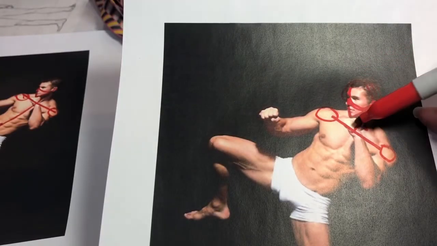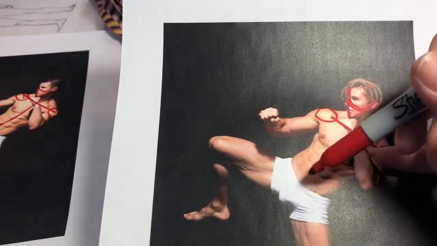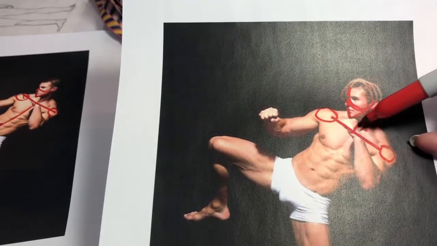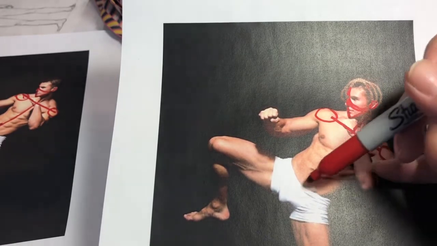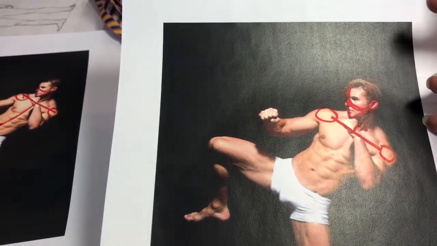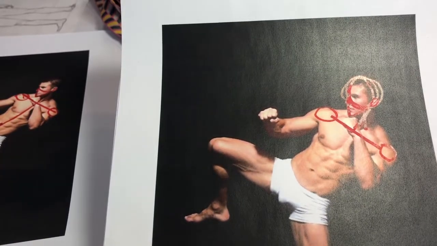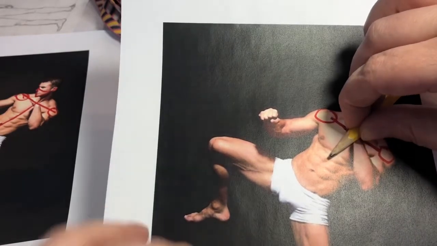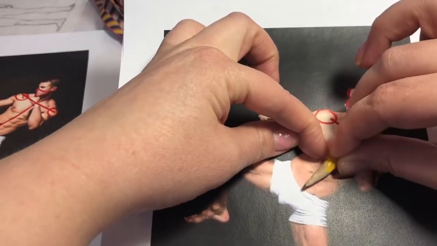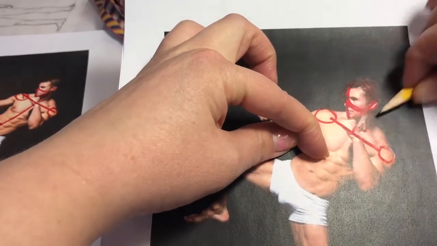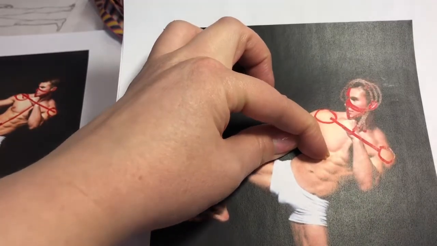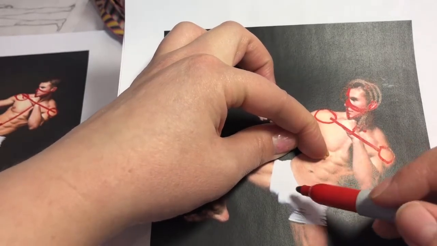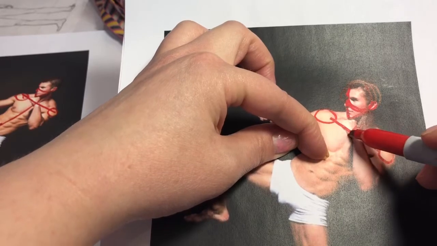Okay, so when we're going down, doing this line here, it's supposed to be 2.5 head spaces. Let's just find out if that is true for this guy. 1, 2. Okay, so it's actually about 2. And his belly button placement is different than what we would consider normal.